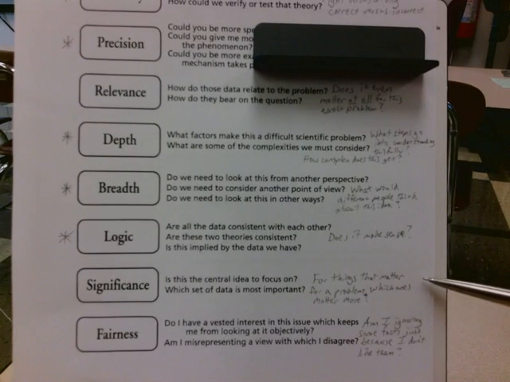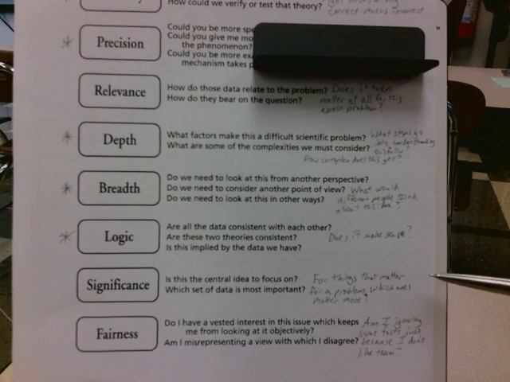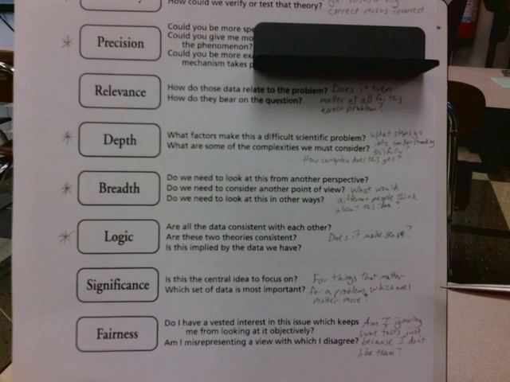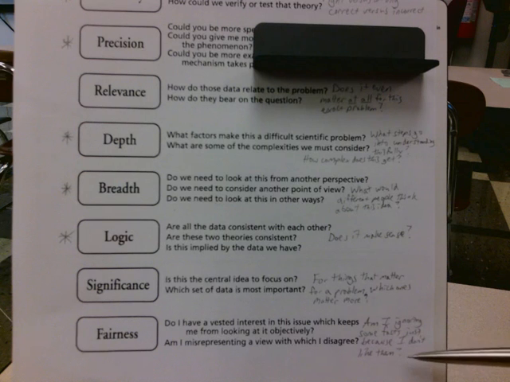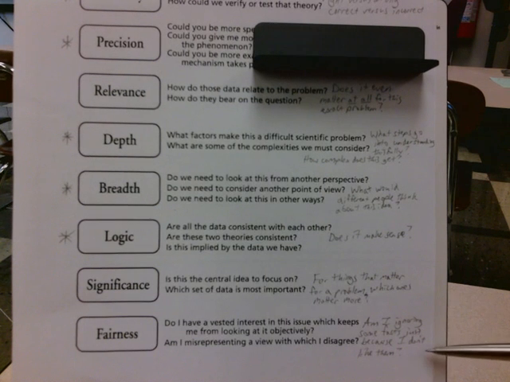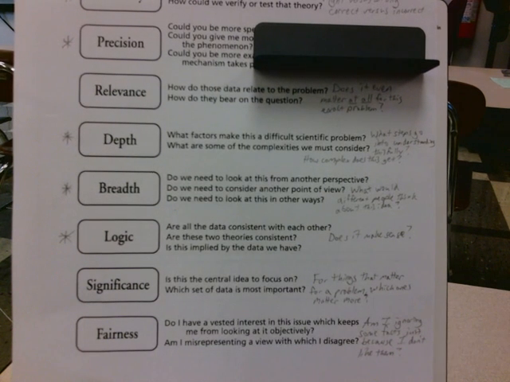Significance is, for some problems, there may be things that all matter for the problem, but some of them might matter more. In other words, we're concerned about their significance, how much they matter for a particular problem. And then fairness is, are you having your own personal prejudices or biases get in the way of you thinking about something? Like, are you ignoring some facts just because you don't like them?